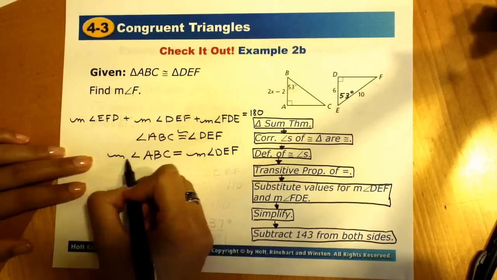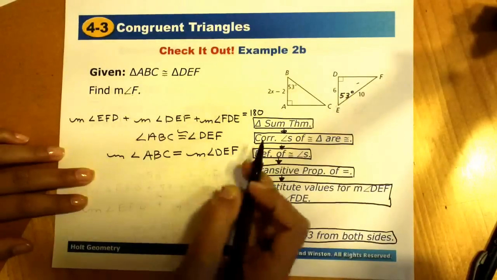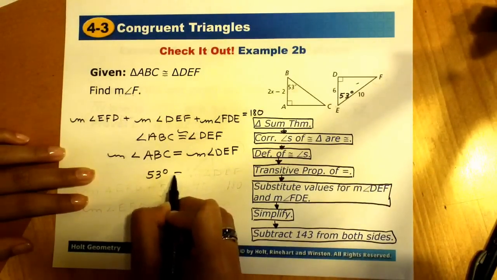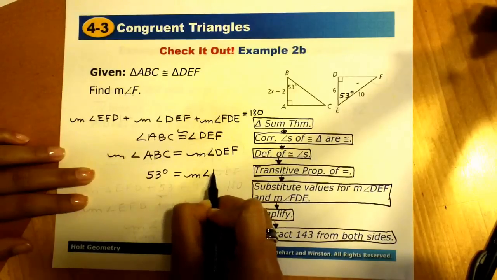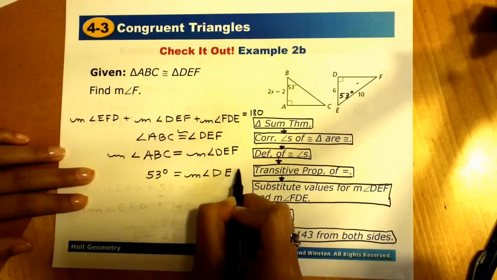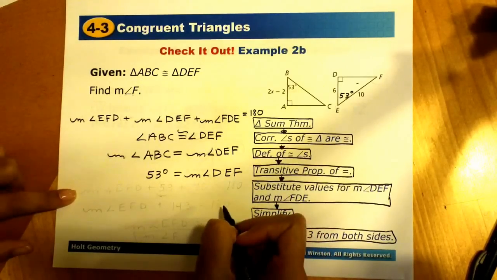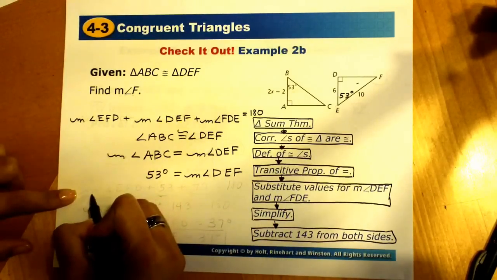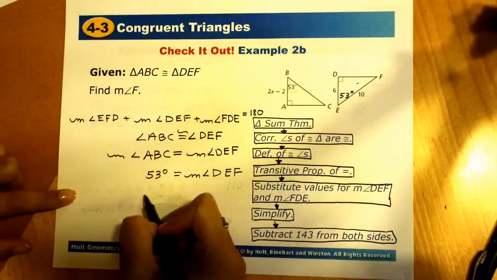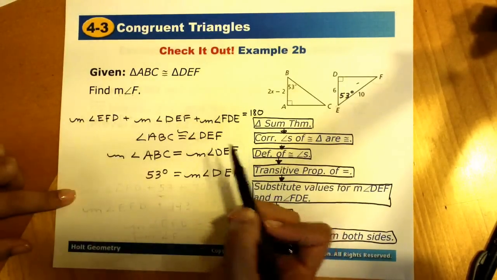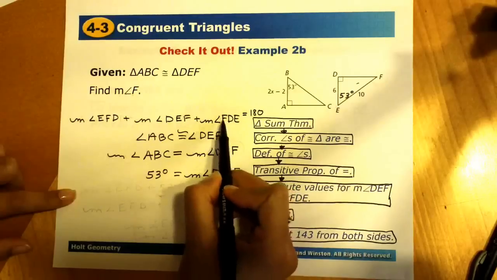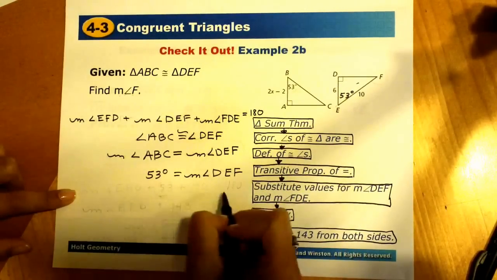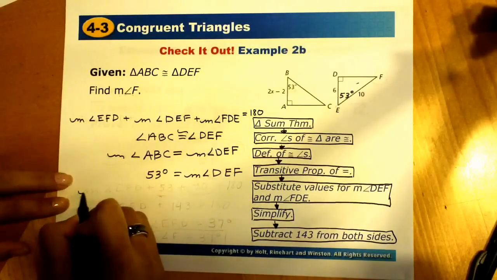So we talked about the angles in general, now the measures, and now we can insert the number. What I said earlier, 53 degrees is the measure of angle DEF. We have the measure of angle EFD plus DEF plus FDE equals 180. We have some values now, so we can substitute in.